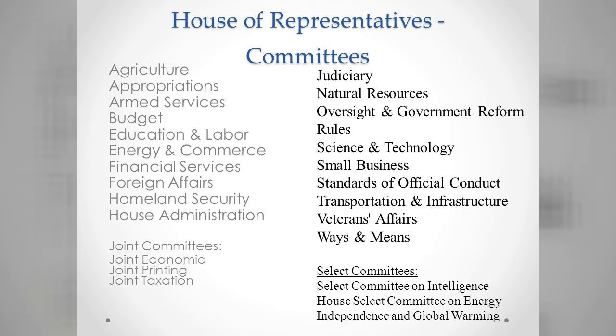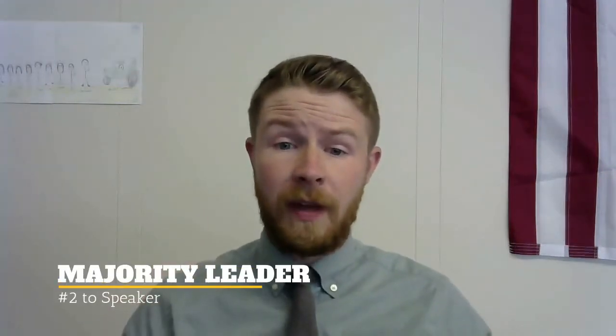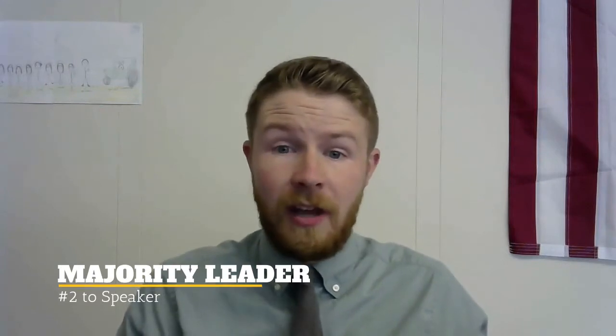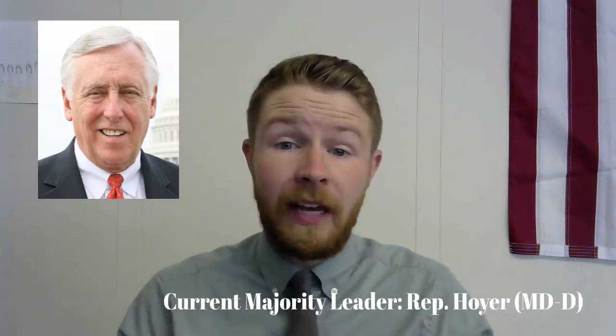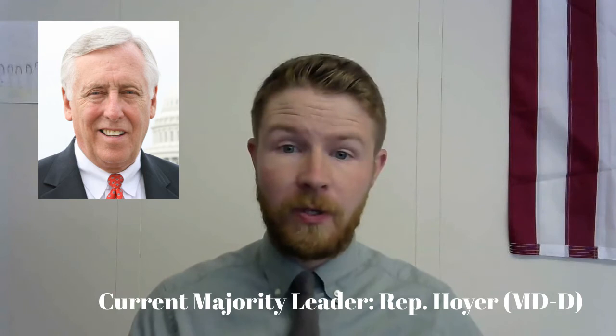And you better believe the Speaker's going to choose people that are of their political party. So since the current Speaker is a Democrat, Nancy Pelosi, most of the committees are headed by Democrats, which means most of the legislation coming out of those committees are written by Democrats. Then there's the majority leader, who kind of serves as the number 2 person under the Speaker of the House. And they help the Speaker of the House kind of lead the political party that's the majority in the House of Representatives.